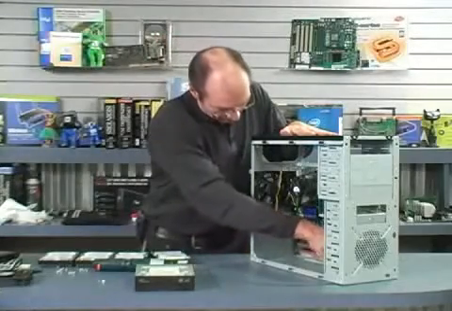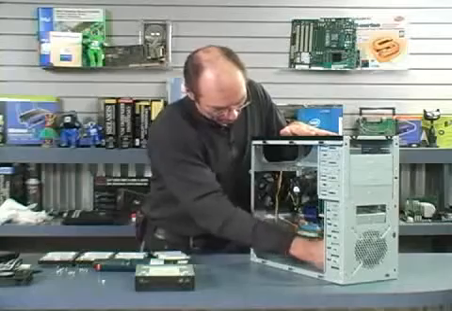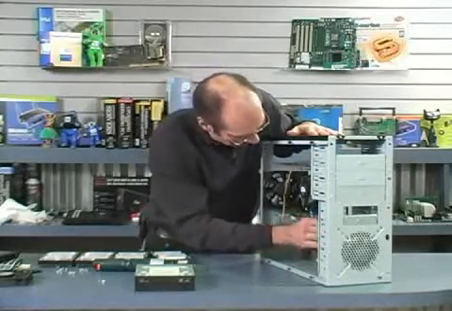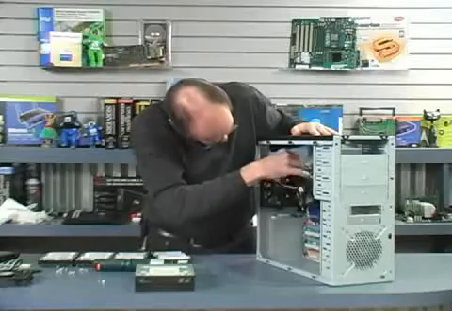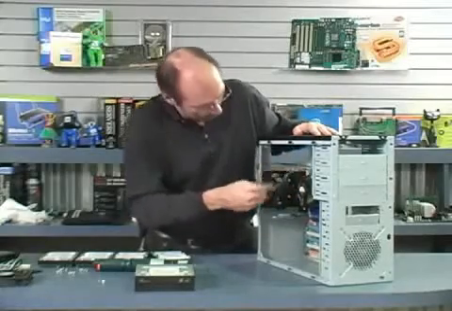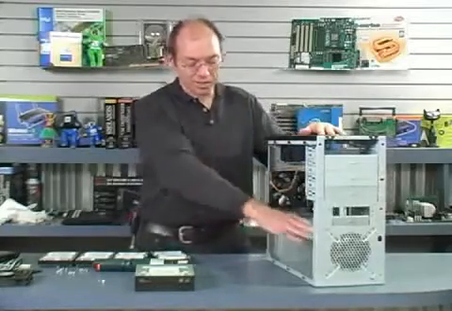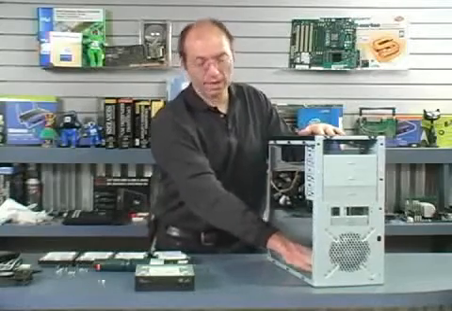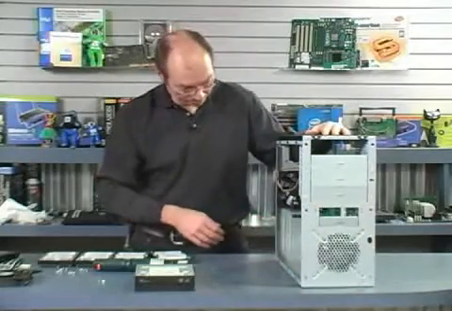Now you would run the cables to the motherboard, plug them in, like so. Later on I'll worry about dressing the cables, that is, making sure they're out of the way of any other components and things like that. At this point I'm just getting them plugged in.